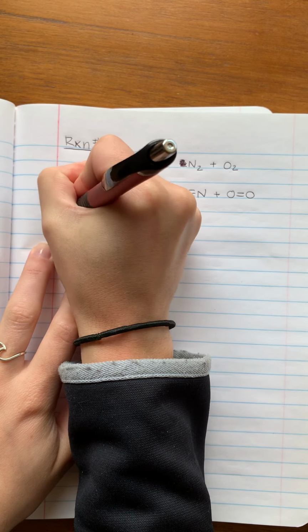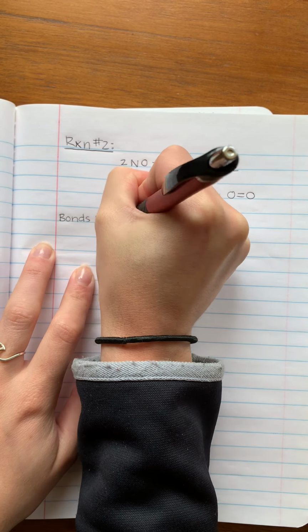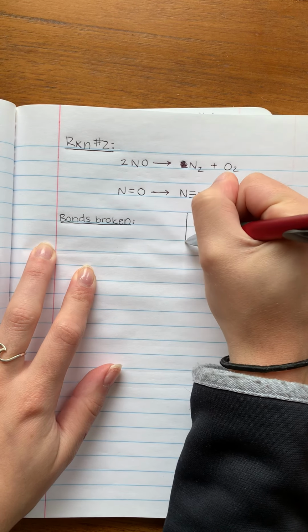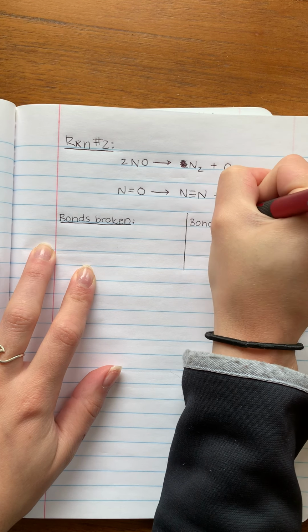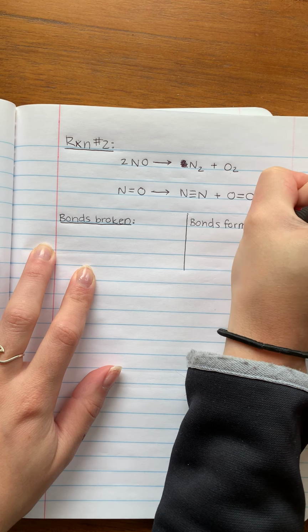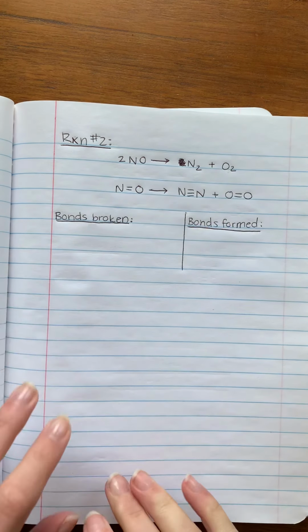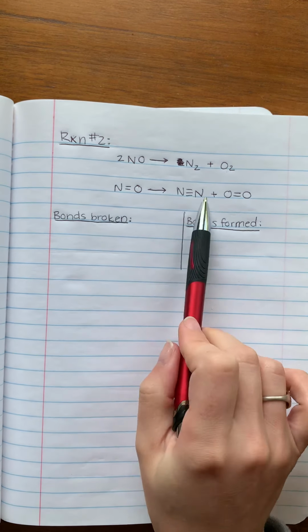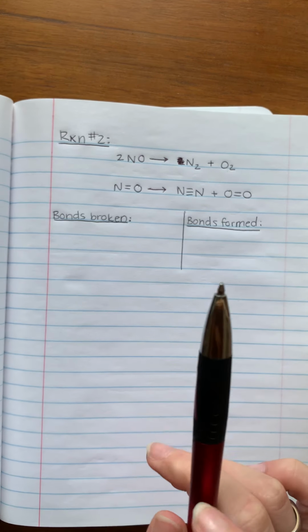Okay, so we've got bonds broken. Bonds formed. All right, so I'm going to leave you to it. Go ahead and identify the bonds that you see here. Just to clarify, I only see 3 bonds here.